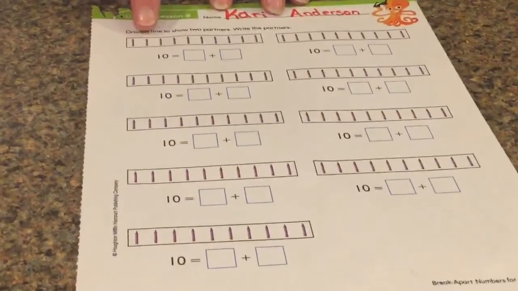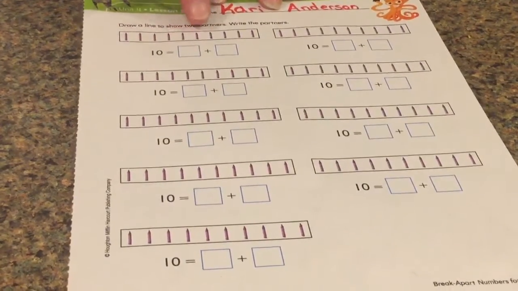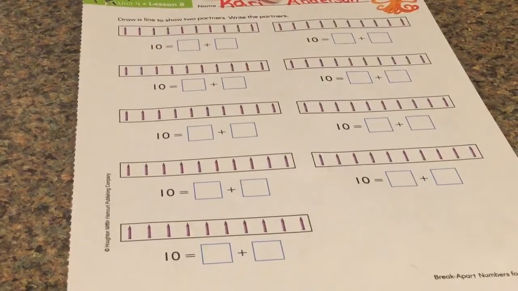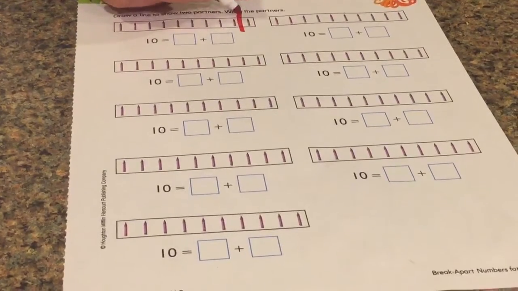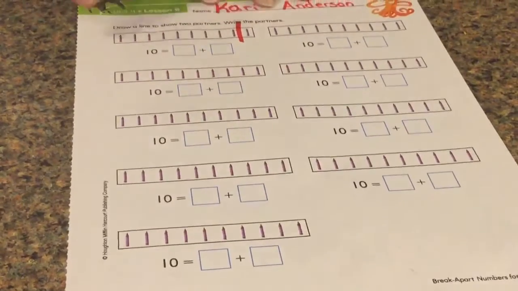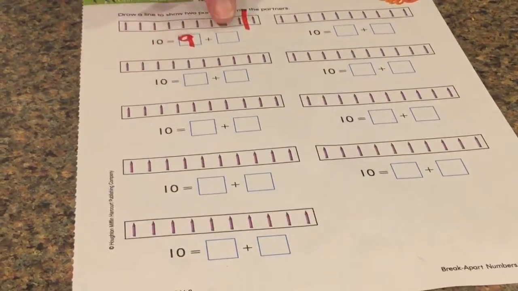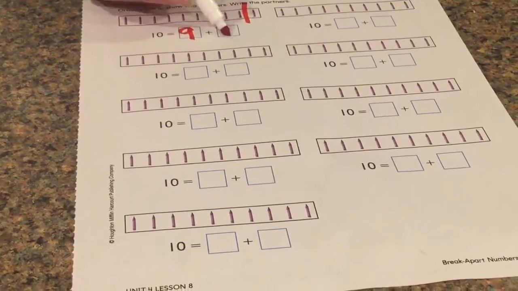I'm going to count 1, 2, 3, 4, 5, 6, 7, 8, 9, 10. With my marker, you're going to use a pencil. I'm going to put my breakaway stick right there. And there's 9 on this side. And then there's going to be 1 on that side.